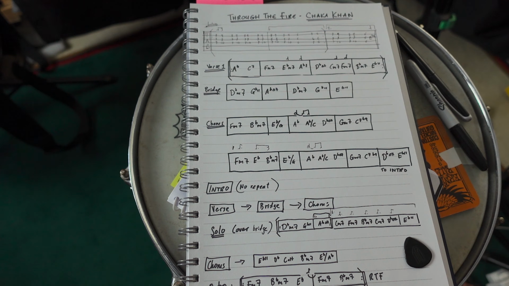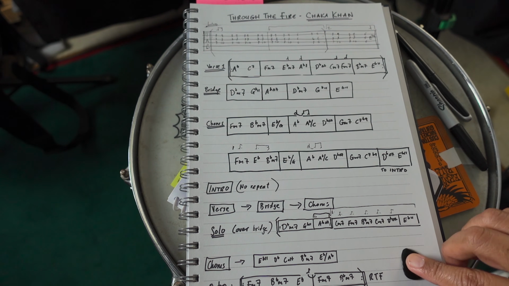So this bit kind of repeats and repeats to fade. If you're playing this live, you'll have to figure out an ending for it. I'm sure that wouldn't be too difficult to do, but I'll leave that for you to do if you ever have to learn this song. So yeah, that's my transcription for it.